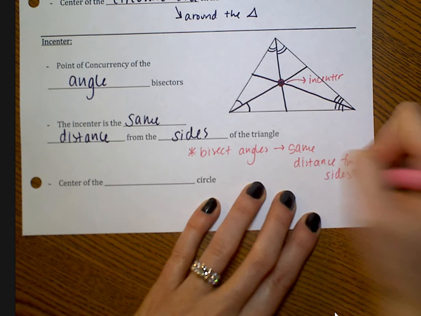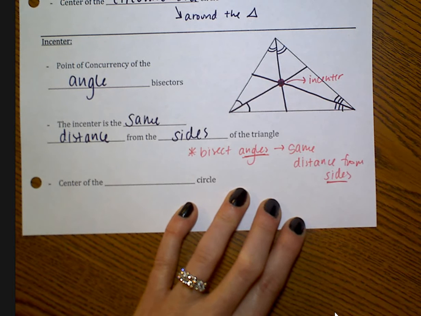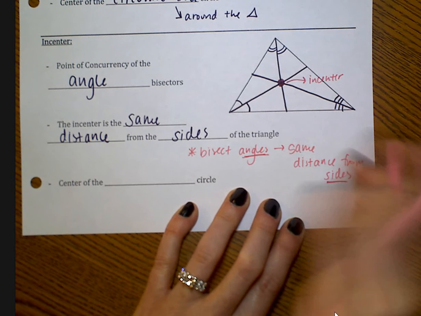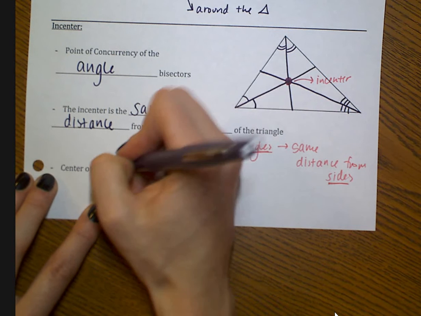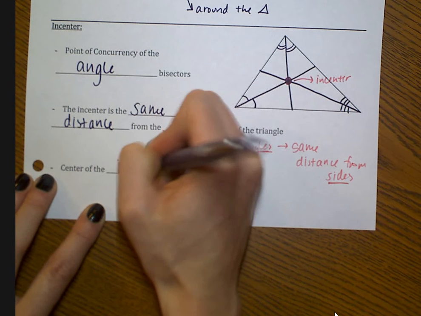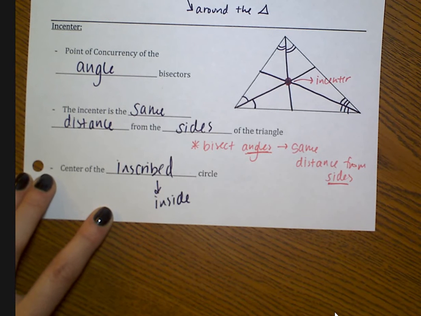So they're kind of reverse of each other. If you cut the angles in half, you're the same distance from the sides. Okay, and then the last thing, the in-center is the center of the inscribed circle, which is inside your triangle.